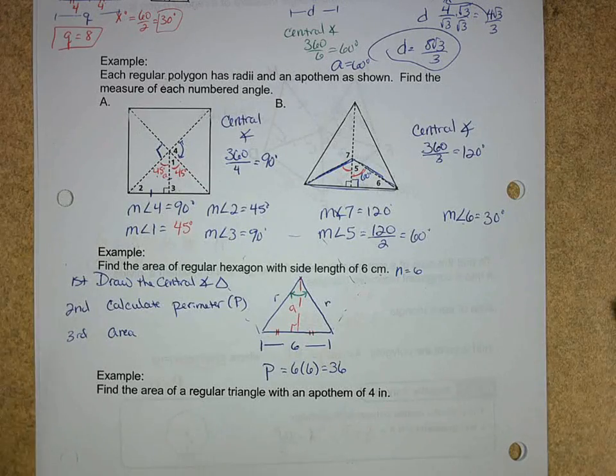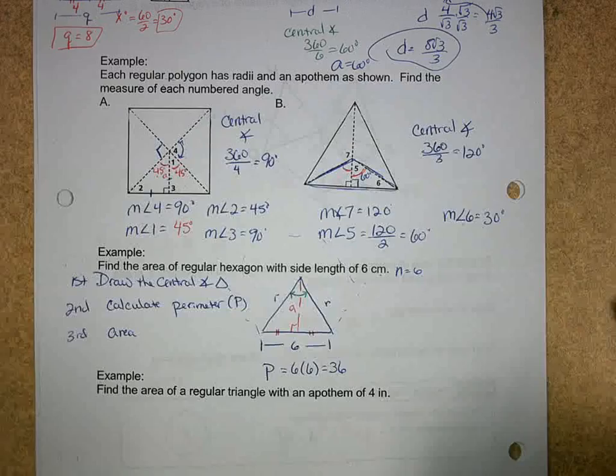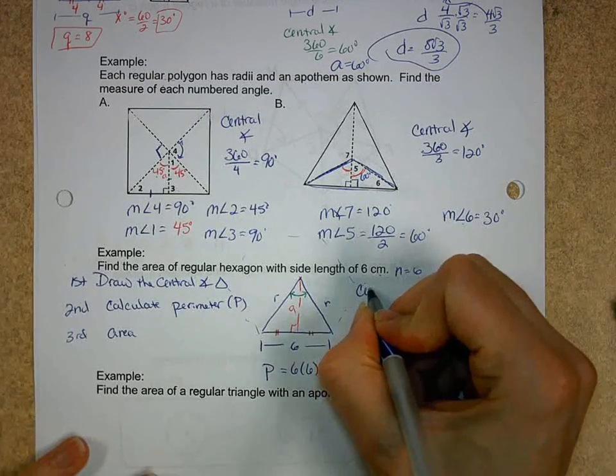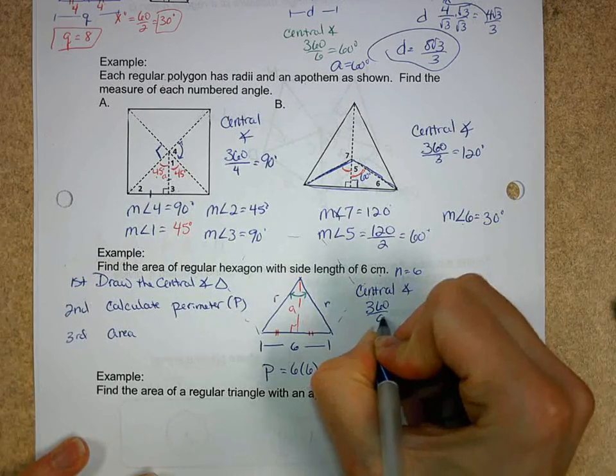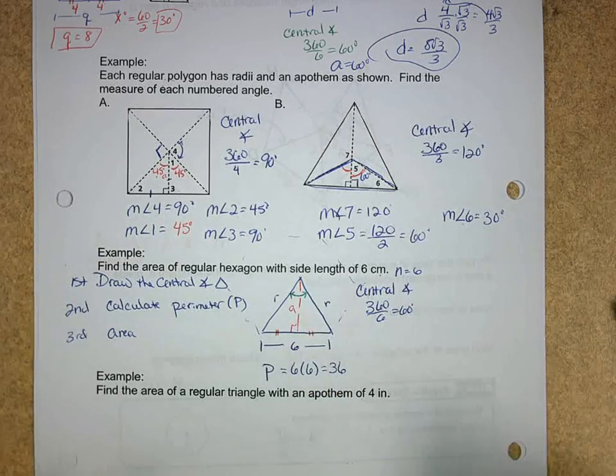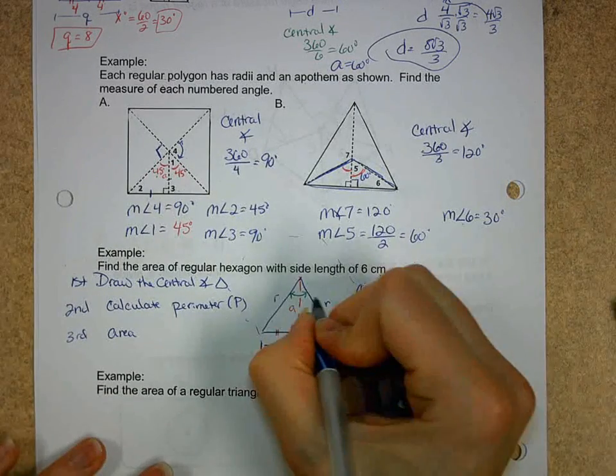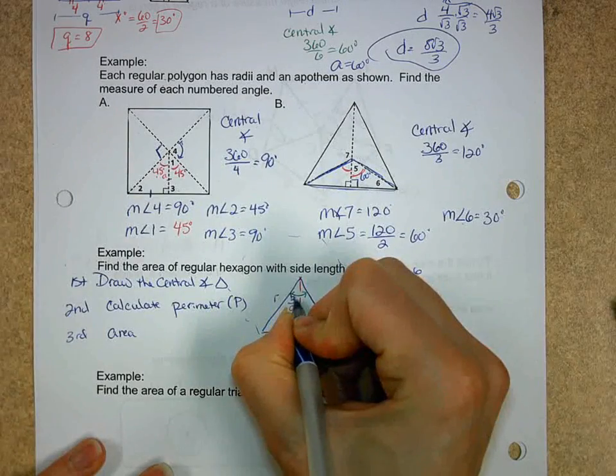However, I need to calculate area, but to do that I need to have my apothem. Well, to do that, you have to find the central angle. So the central angle, remember, again, is 360 divided by 6. It's 60 degrees. But what happens to the central angle? What does the apothem do to it? It bisects it. Very good. So again, I get this 30-degree angle.